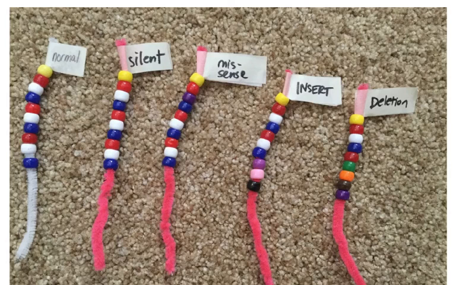So let's review here. Our unmutated standard DNA sequence produced this polypeptide or protein made up of 10 amino acids. Then we tried 2 different substitutions, a silent mutation and a missense mutation.